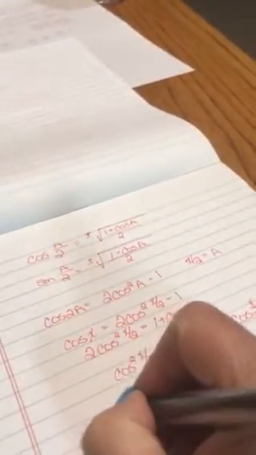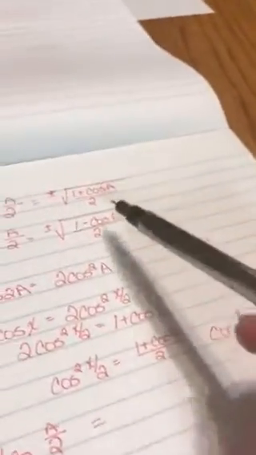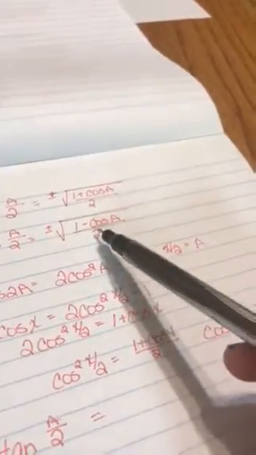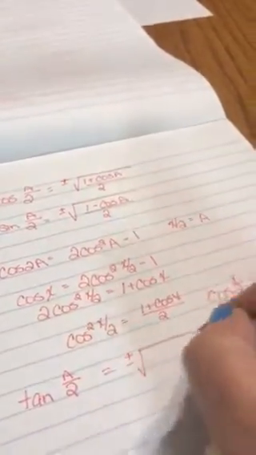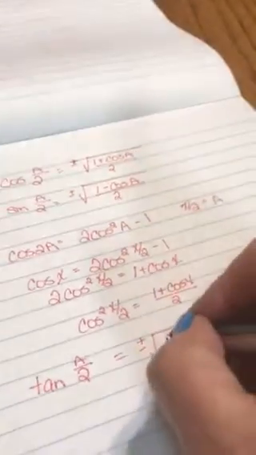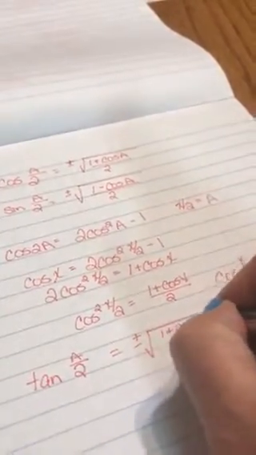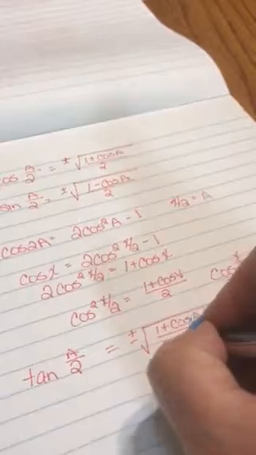Finally, of course, we have a formula for tangent of A over 2. And tangent of A over 2, interestingly enough, tangent is sine over cosine. So if we took these and divided, then the denominators would cancel. And so one of the formulas we see for the tangent of A over 2 is the square root of 1 minus cosine of A over 1 plus cosine of A. We just divide the two fractions from above.